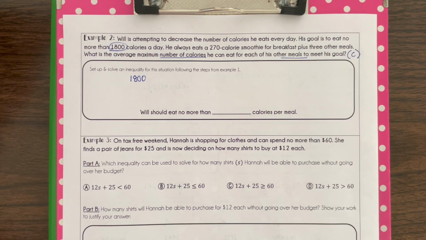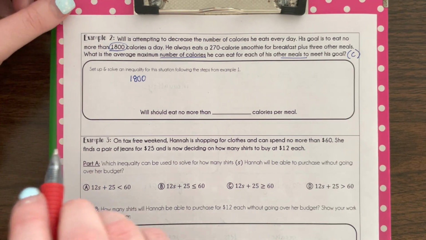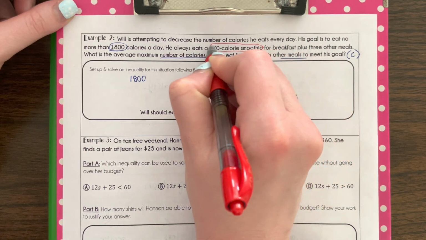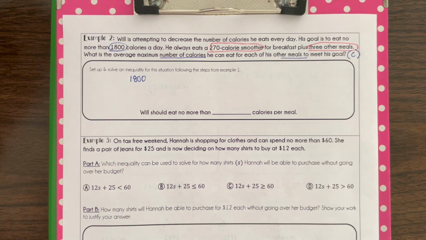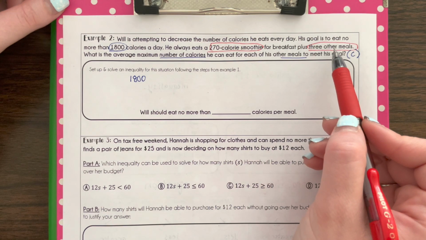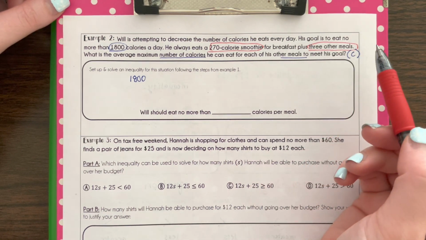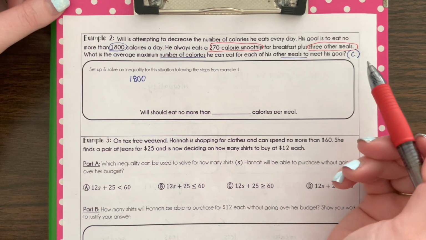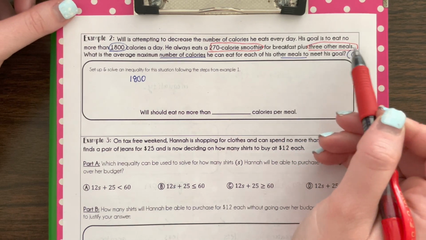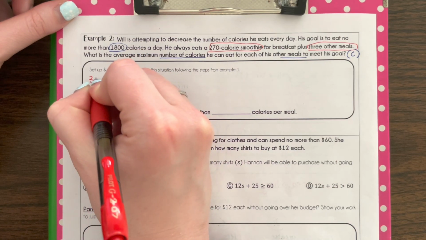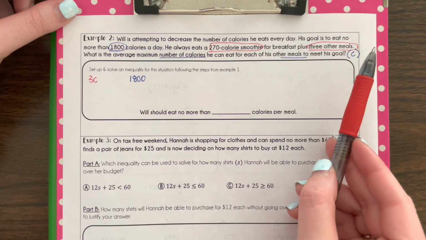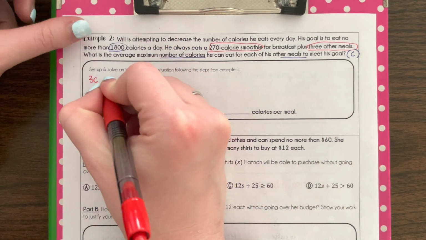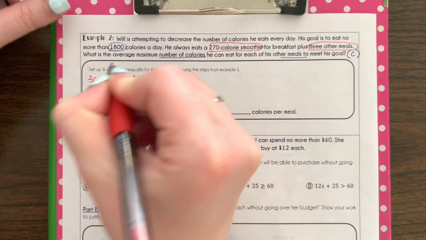Step number 3, we figure out how everything else relates. So we know that he eats a 270 calorie smoothie once in the morning, plus 3 other meals. Well, if we think about these 3 other meals, let's say one meal was 100 calories. That means after 2 meals, he would have had 200. After 3 meals, he would have had 300. And C is dependent on the number of calories. So we would have 3 times C, because he eats 3 meals. And then he also has the 270 calorie smoothie once a day. So does that cause the total calorie count to go up or down? Well, it causes it to go up. So we're going to add 270.